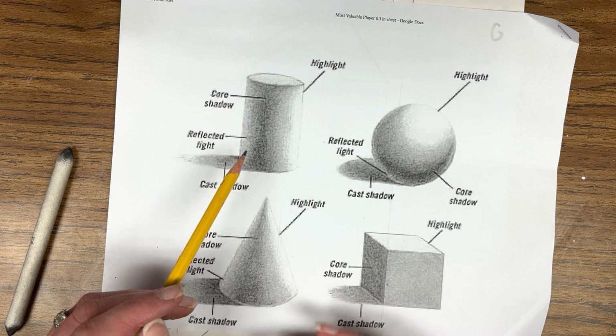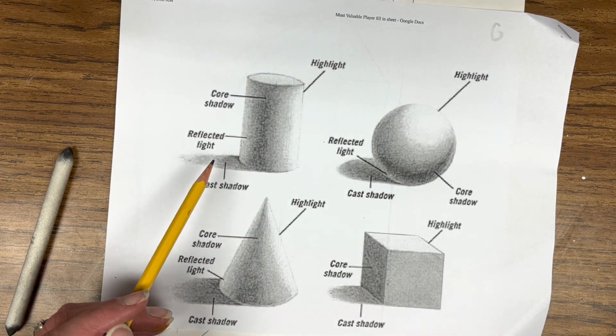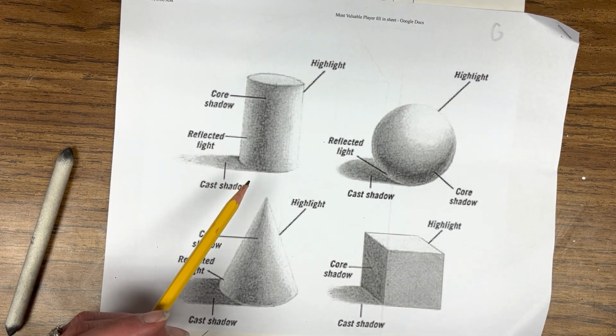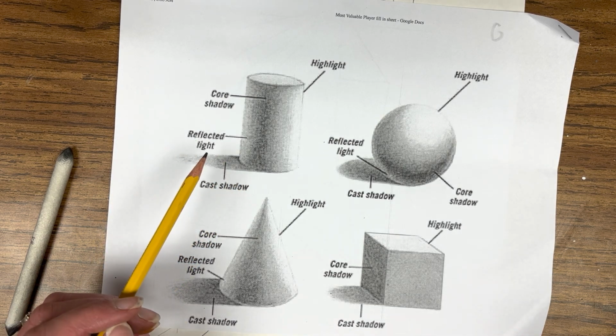And as you are finishing, if you're not ready for this step, you're finishing adding your details. Once you have added all of your details, then you need to move on to the value step.